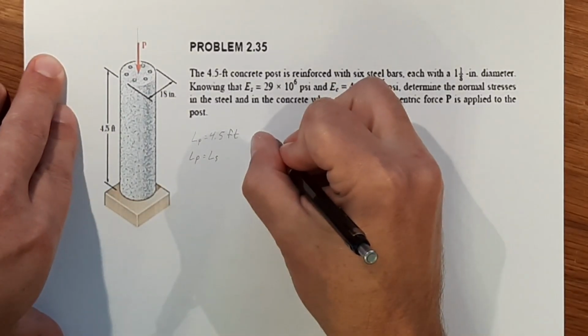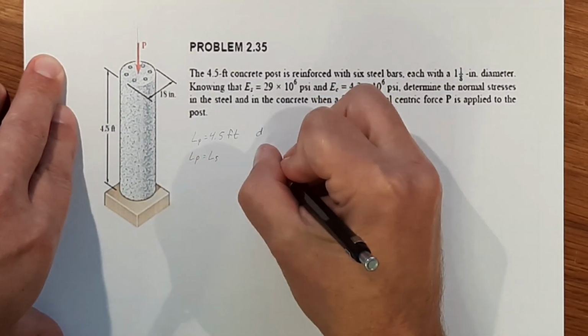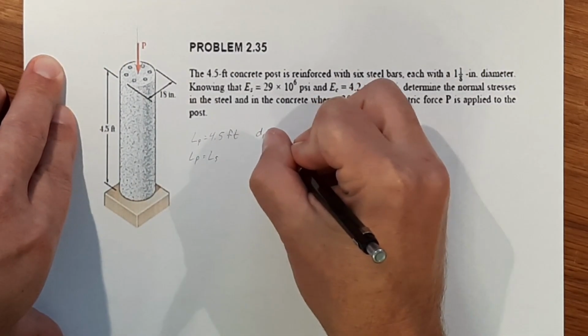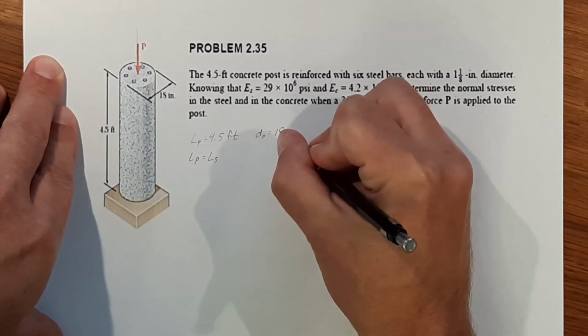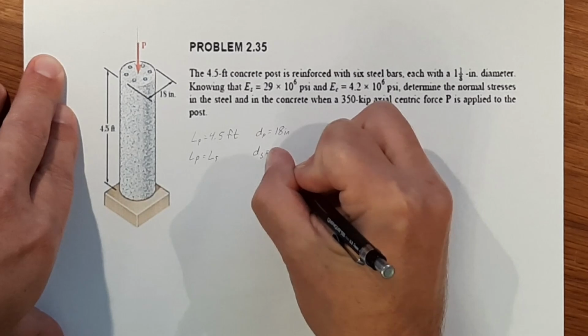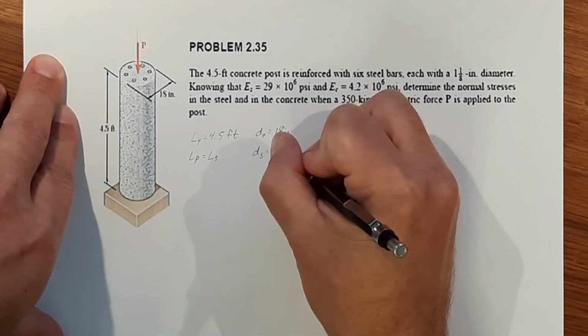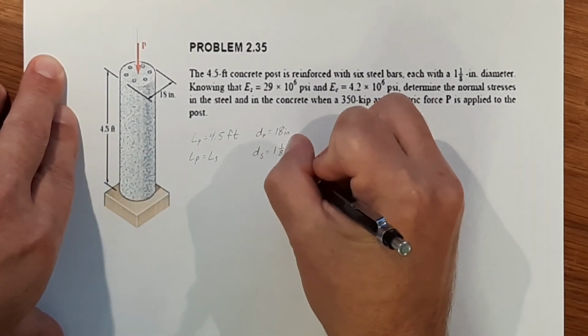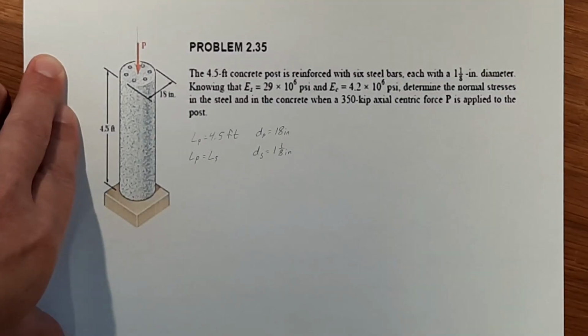We know the diameter of the post is 18 inches, and the diameter of the steel is 1 1/8 inches.